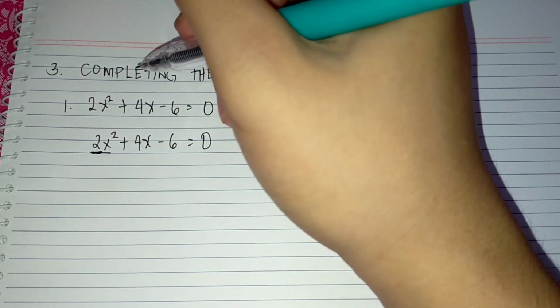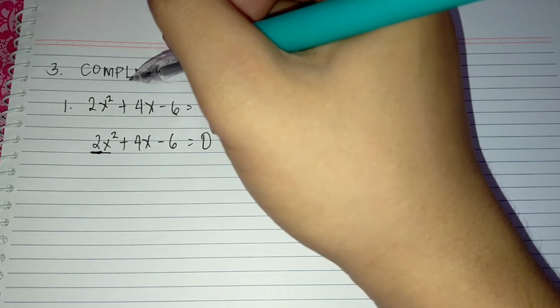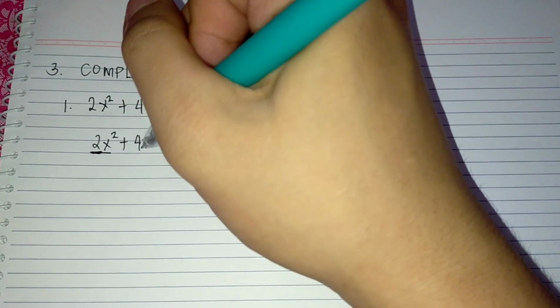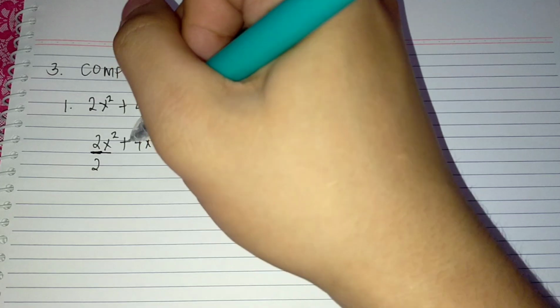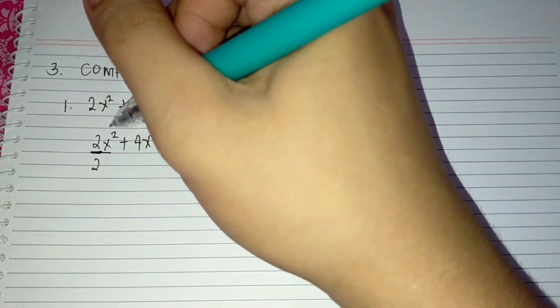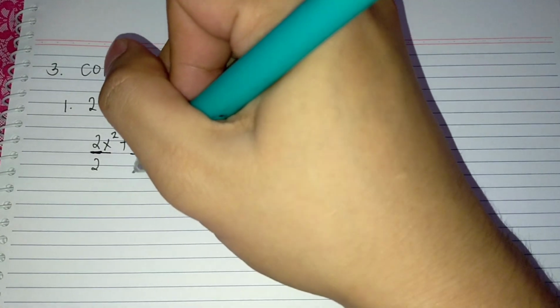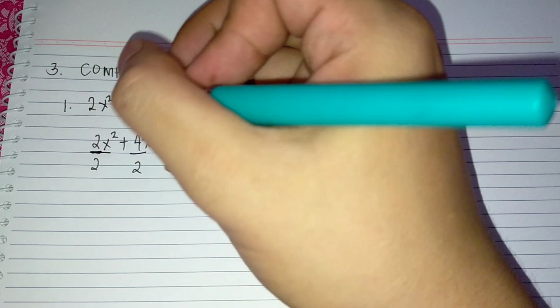So, paano natin gagawing 1 ang value ng 2? So, we have to divide it by 2. Okay? So, hindi ka lang dito sa quadratic term magdi-divide. I-divide mo siya sa lahat. Okay? So, divide natin siya sa lahat. Okay po? Next.